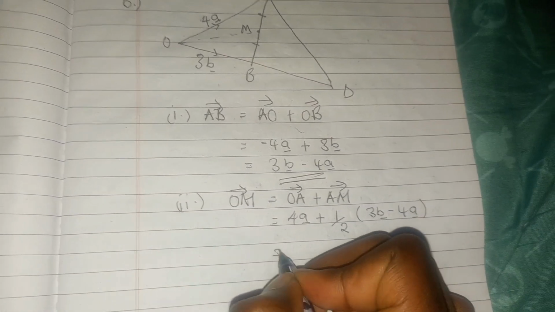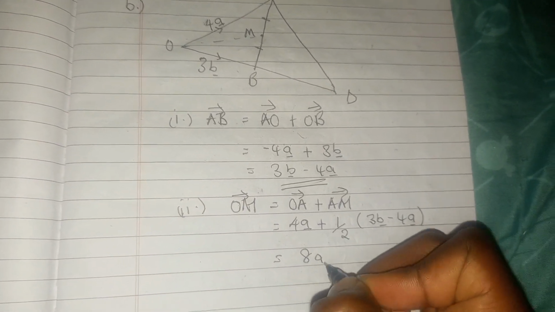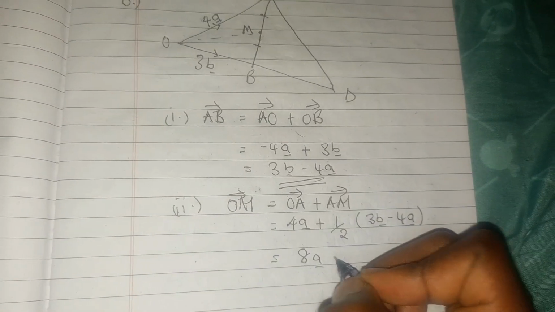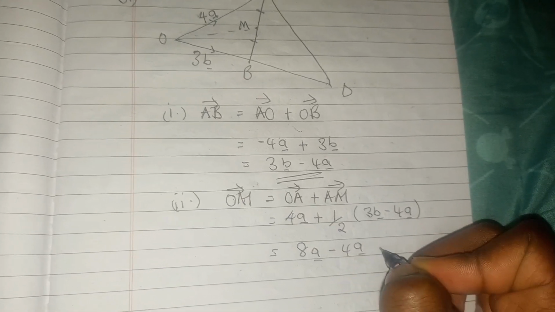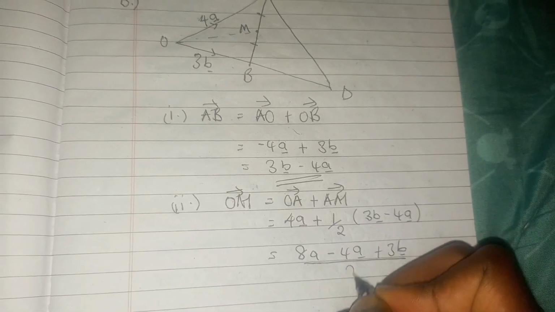So this is going to give us, if we express this as one fraction, 8A minus 4A plus 3B over 2.